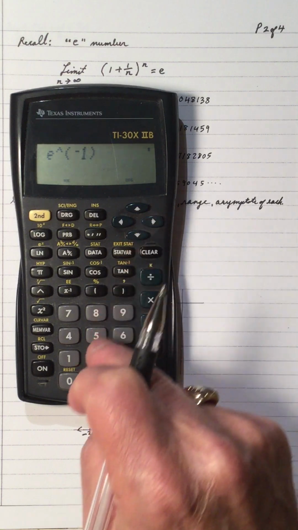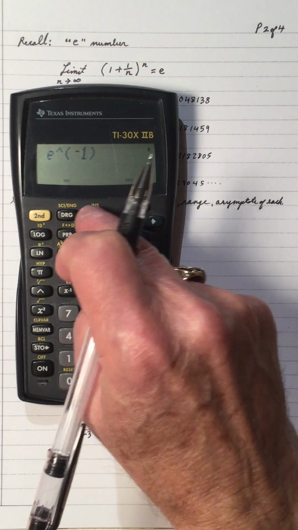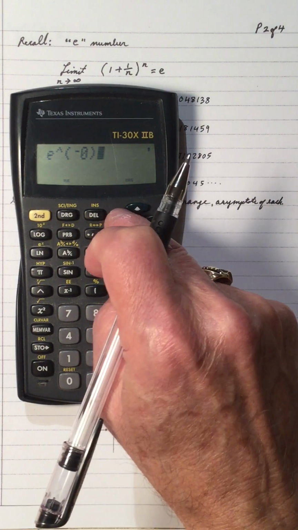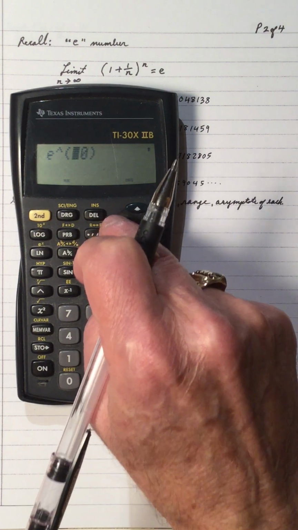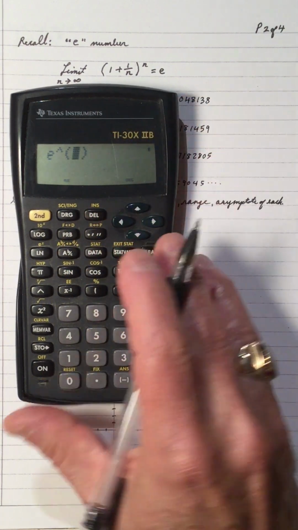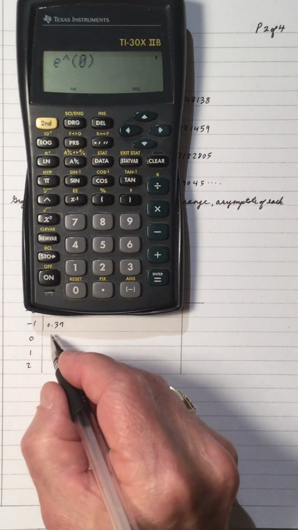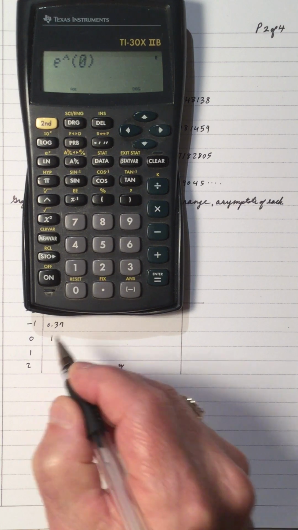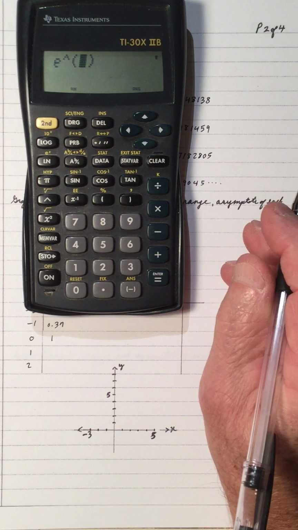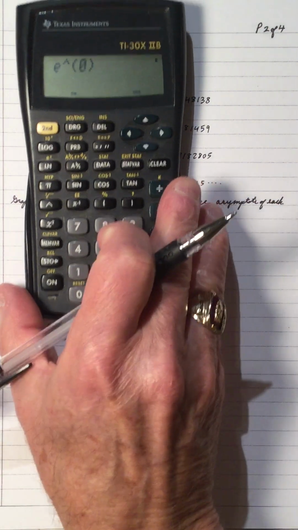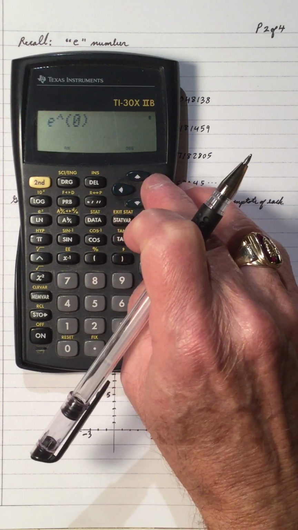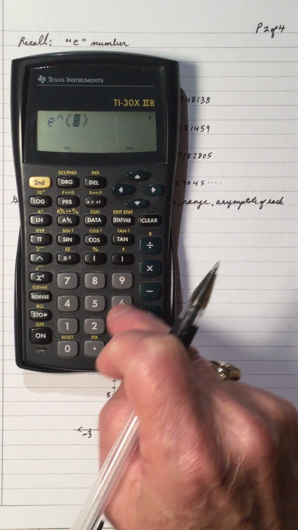Now let's raise it to the 0 power. Let's go back and take out that negative. So e to the 0 power, I don't even have to press the button. e to the 0 power should be a 1. Any number to the 0 power should be a 1 except 0; 0 to the 0 is undefined. So e to the 0 power, check it. It's a 1.